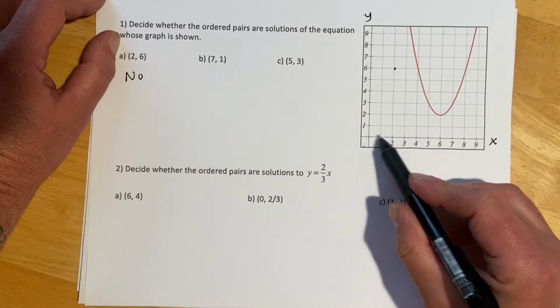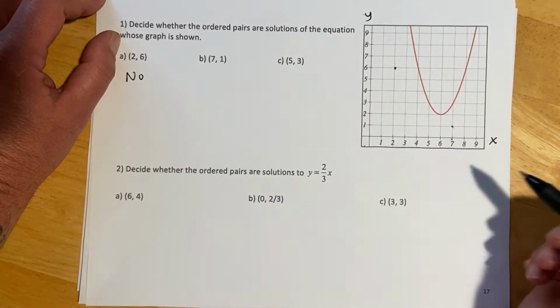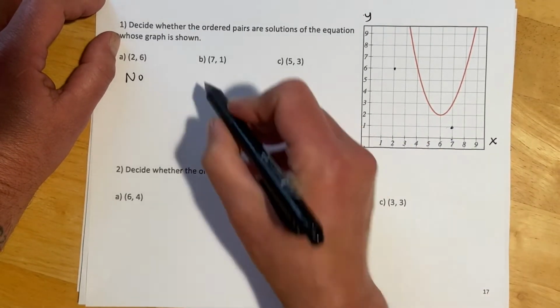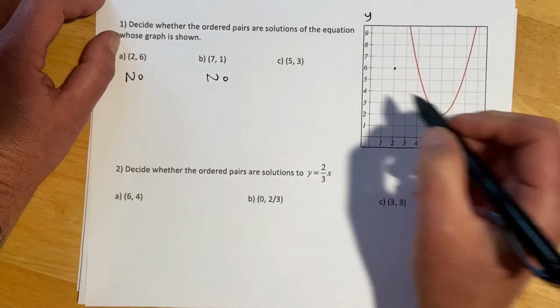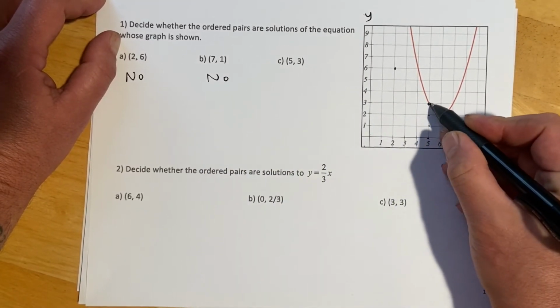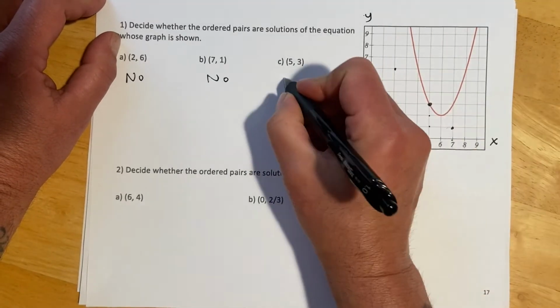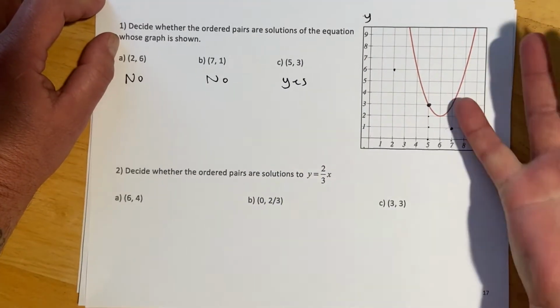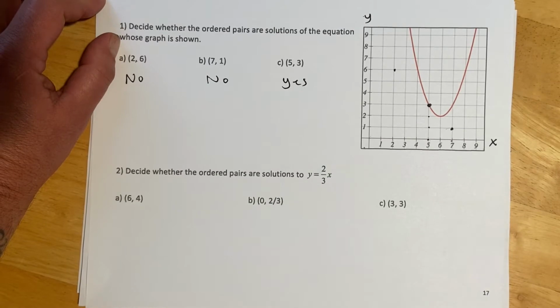7, 1: when x is 7, y is 1. That would be right here, not a solution. And 5, 3: when x is 5, y is 1, 2, 3. Yes, that is on the graph, so we would say that is a solution to this equation.